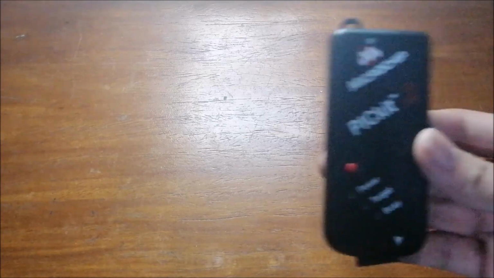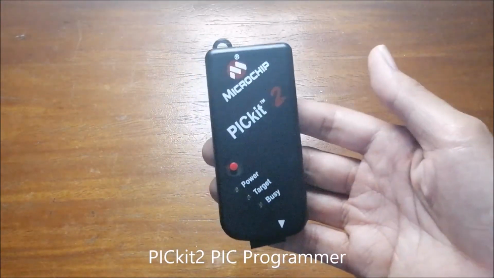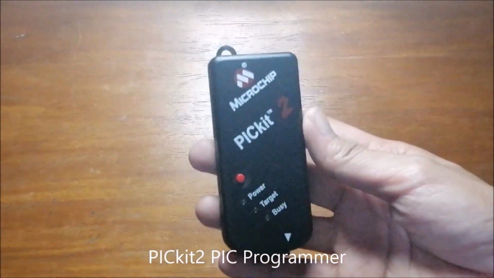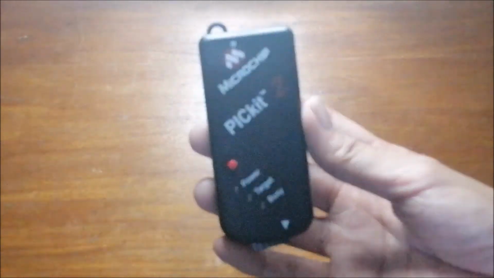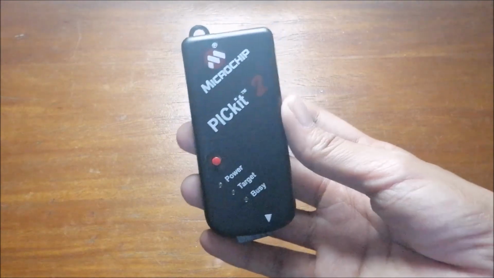And then of course, aside from having our input and output devices and MCU, you also need to have a PIC programmer. Now what's a PIC programmer? This is just a way for us to connect our microcontroller to our PC so we can upload a program.